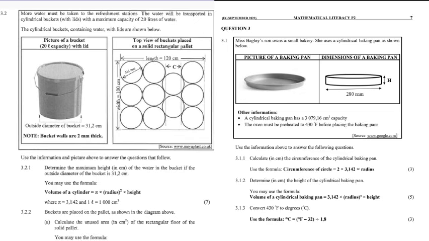We have a question here from a previous question paper, and it reads as follows. More water must be taken to the refreshment stations. The water will be transported in cylindrical buckets with lids, with a maximum capacity of 20 liters of water. There is the picture of the 20-liter capacity bucket with a lid, and they have also shown us the top view of the buckets placed in a solid rectangular pallet.